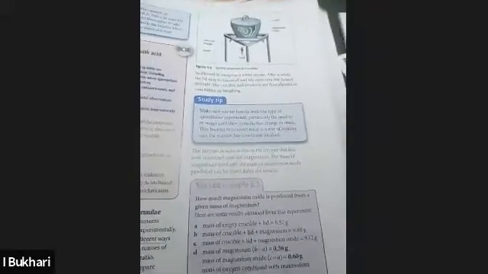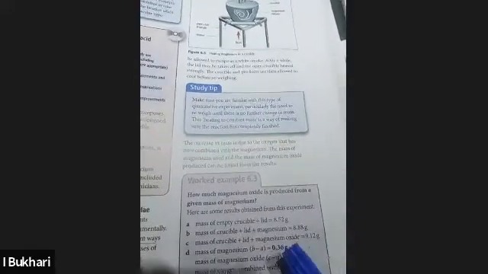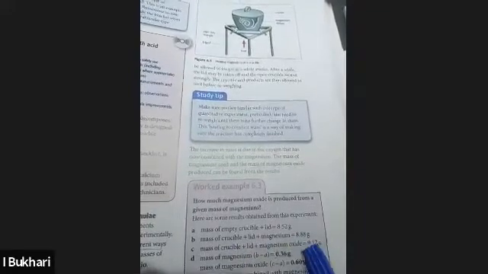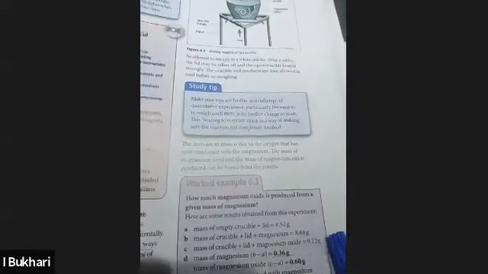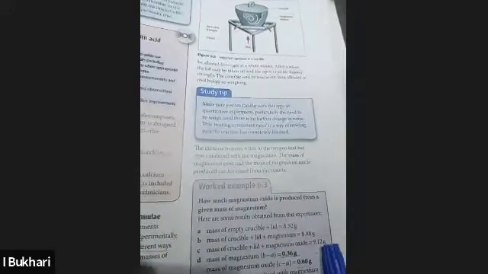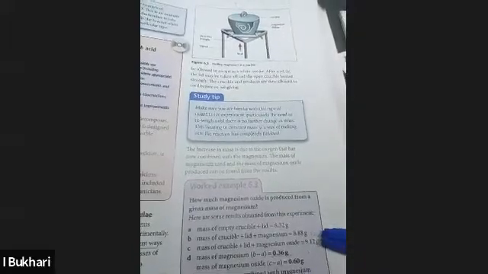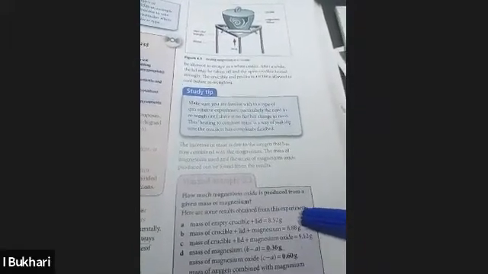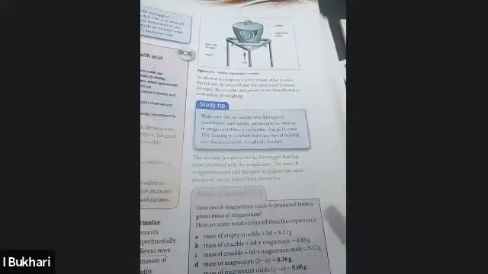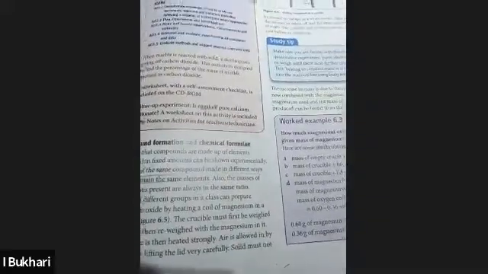Now, as I told you, we cannot measure the mass of oxygen, right? But we can measure the mass of the product. So the next weighing we will do at the end of the reaction would be mass of crucible plus lead plus magnesium oxide, right? And the difference between these two values will give us the mass of oxygen. Okay, because the only difference between them is the addition of oxygen, right?